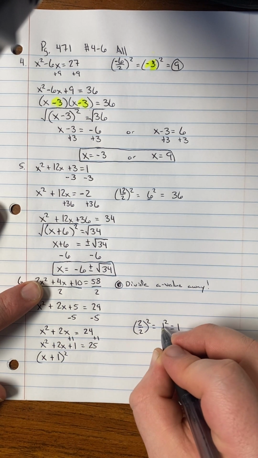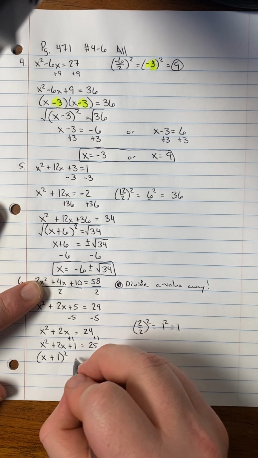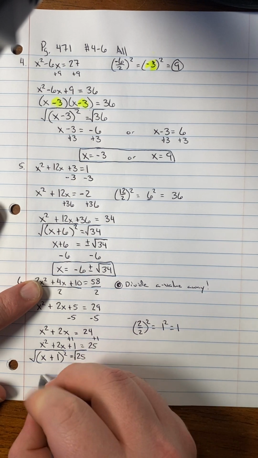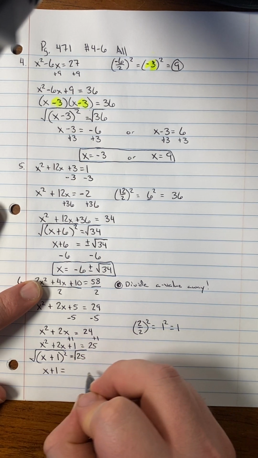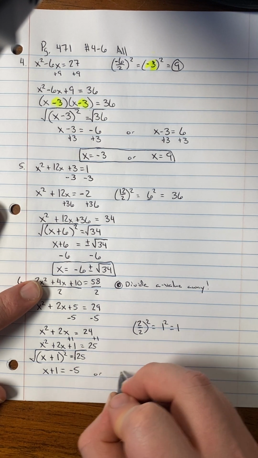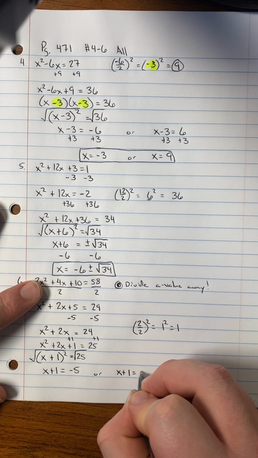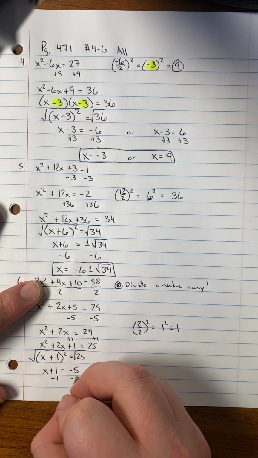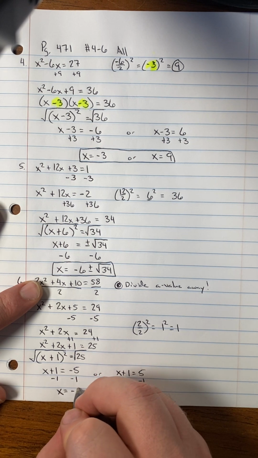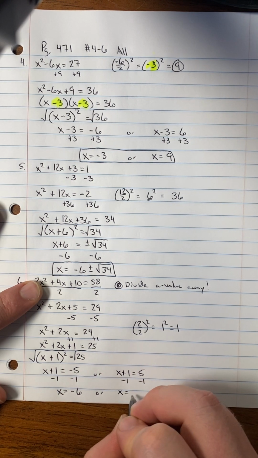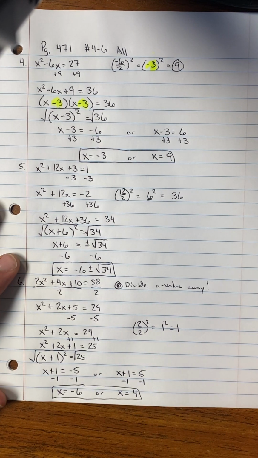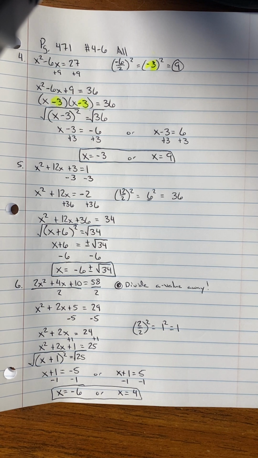Remember, we're just taking this number right here, and that's going to go right here now. Equals 25. Square root. x plus 1 is either equal to -5 or x plus 1 is equal to +5. Subtract 1 from both sides. X is equal to -6 or x is equal to 4. Okay? So those are the answers there.